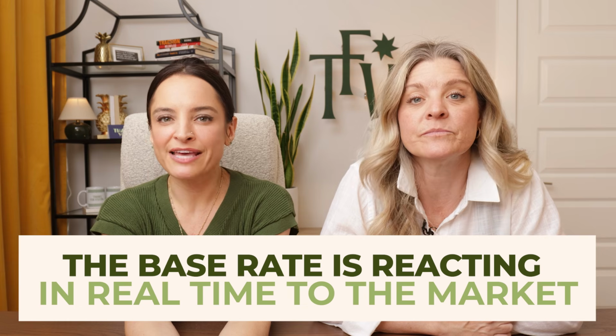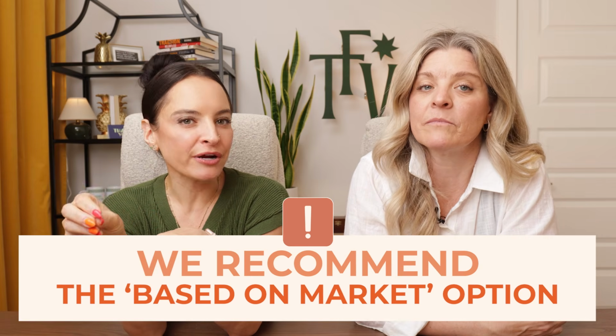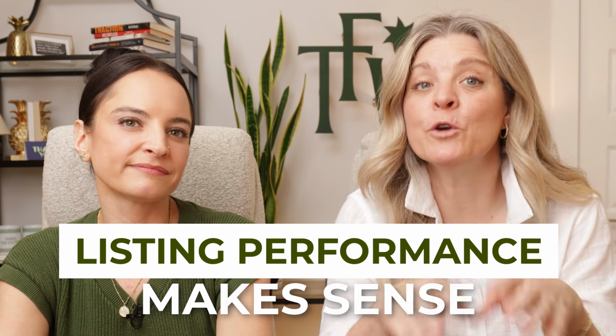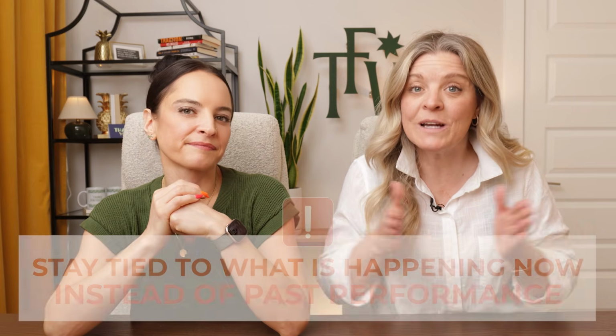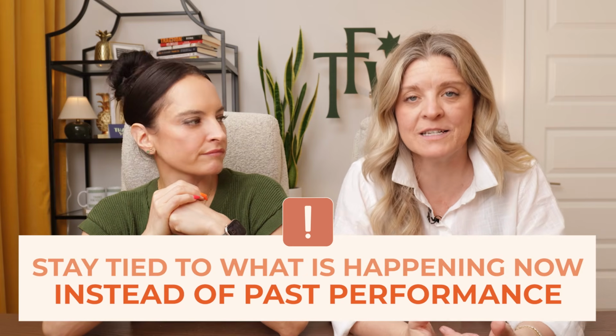So here's a setting most hosts get wrong inside this tool. You can choose to adjust based on market or adjust based on listing performance. We recommend adjust based on market for almost everyone. Adjusting based on listing performance only makes sense if you are consistently pulling in an average daily rate well above your market. If that is you, that setting can work. For everyone else, adjust based on market keeps you tied to what is happening around you instead of chasing your own past performance, especially if you are underpriced, which we hate to break it to you, a lot of you are.